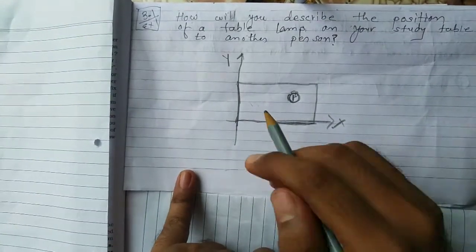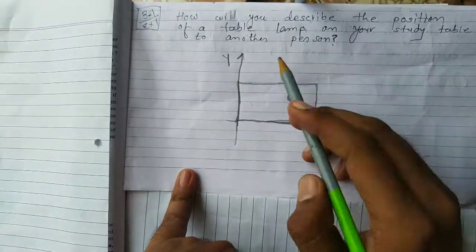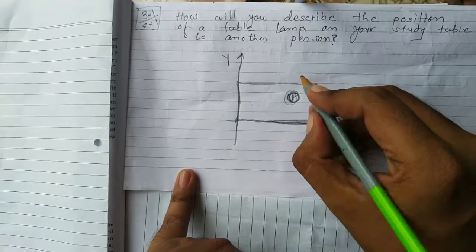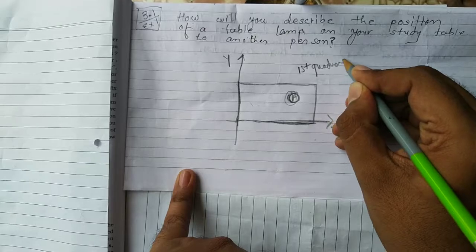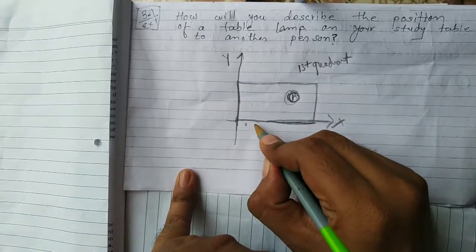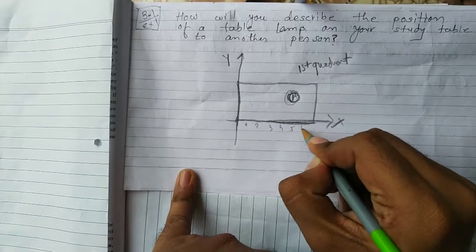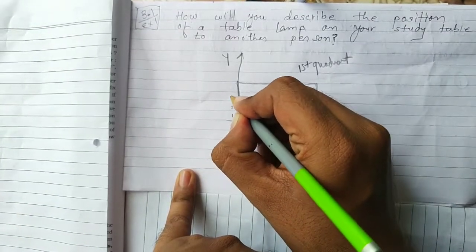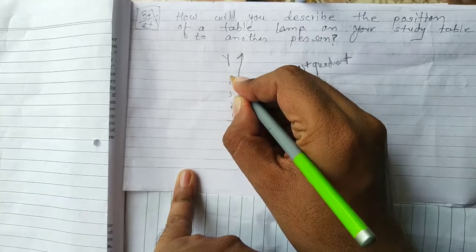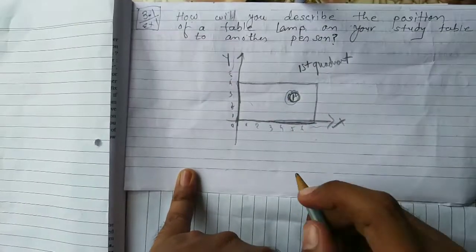So our answer is that the lamp is in the first quadrant. Okay, here is 1 2 3 4 5 6 on the x-axis. Here is the measurement 0, and here 1 2 3 4 5 is the measurement on the y-axis.